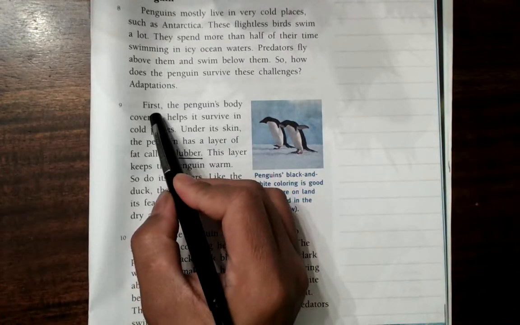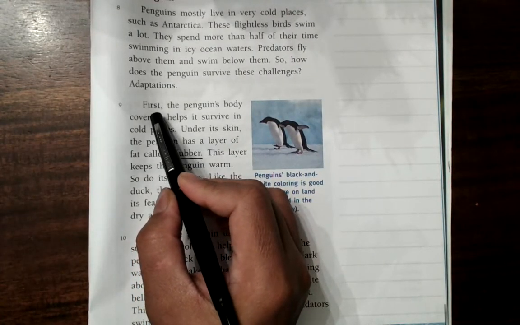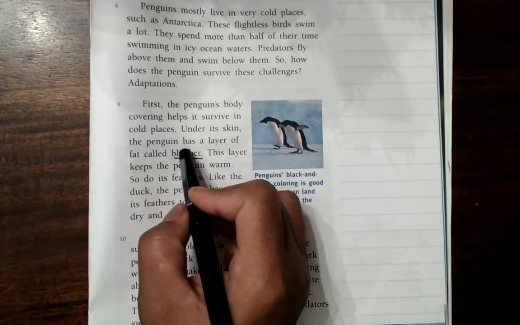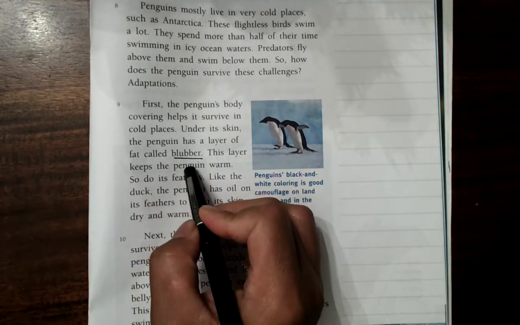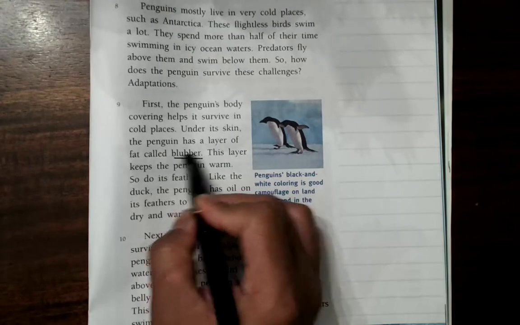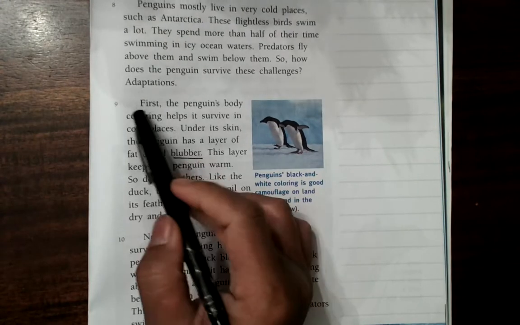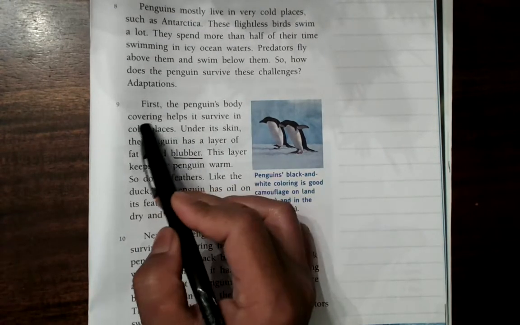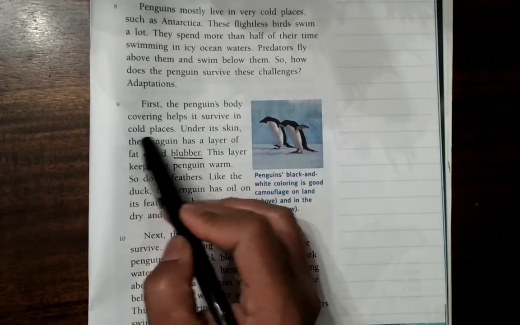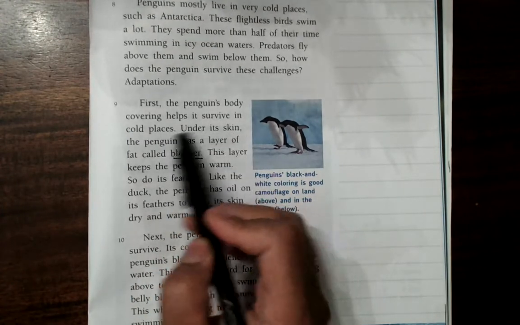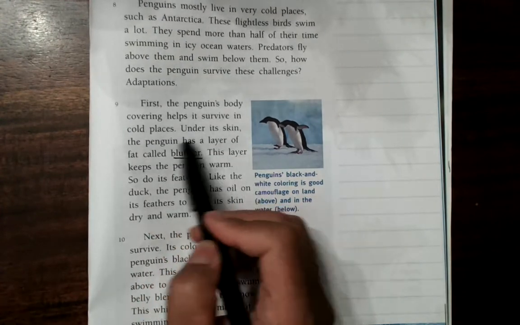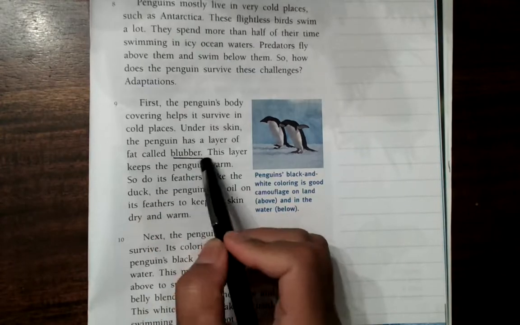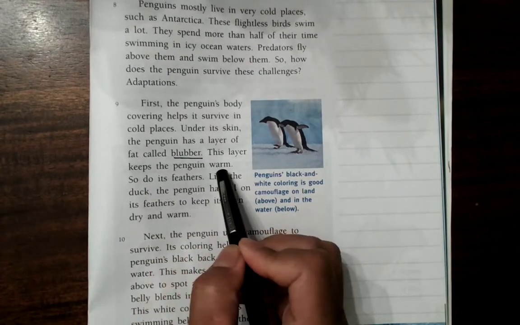So let's read. Remember, you don't have to read the whole thing, just the words around it, even the sentence after, to help me figure out what the word blubber means. First, the penguin's body covering helps it survive in cold places. Under its skin, the penguin has a layer of fat called blubber. This layer keeps the penguin warm.